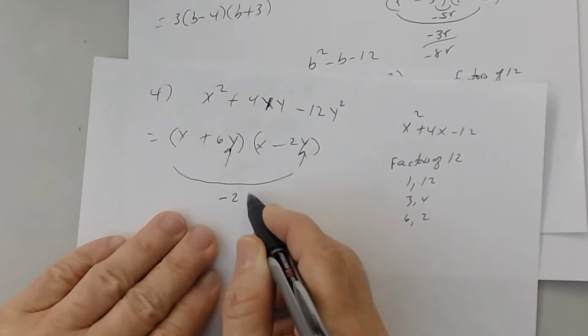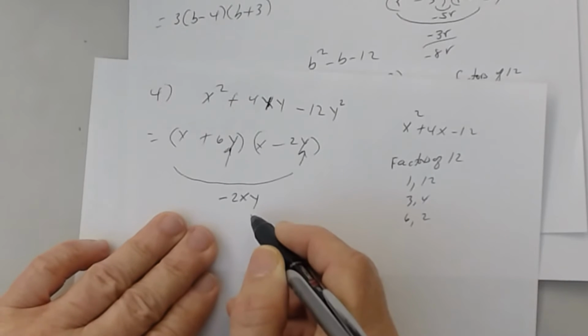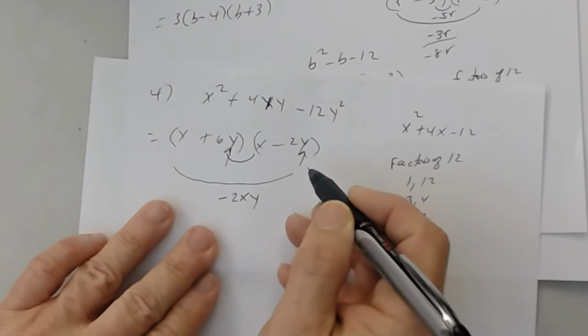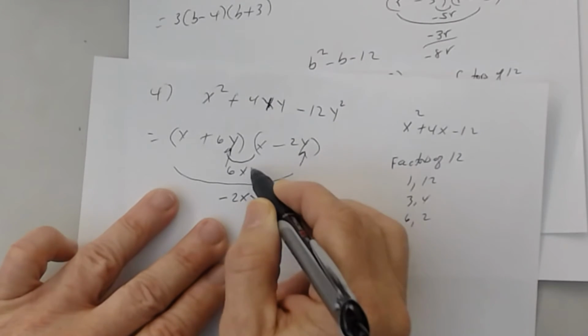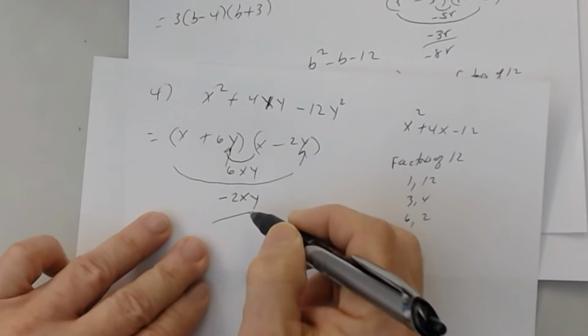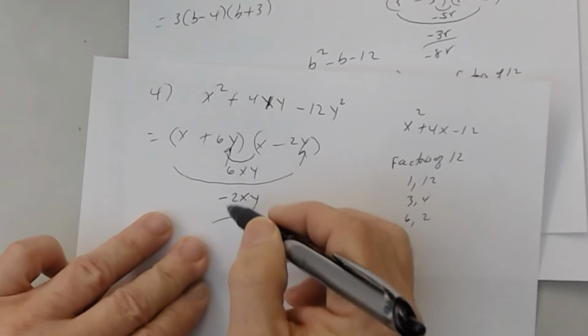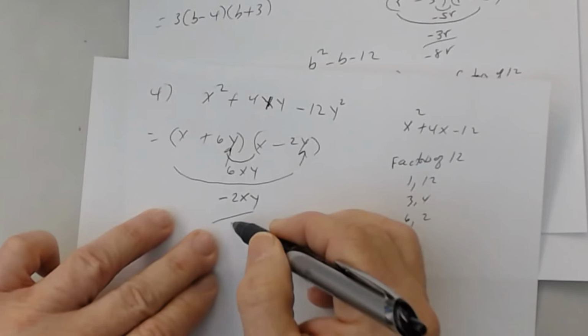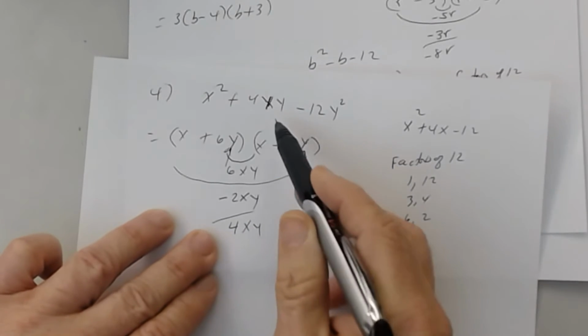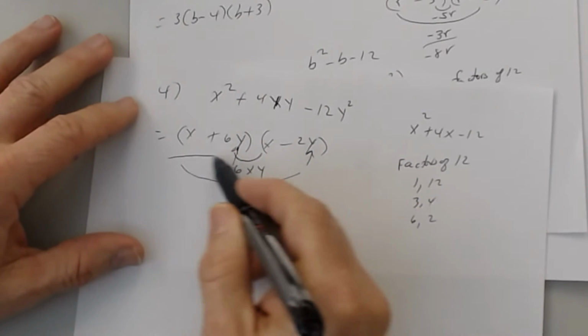So negative 2xy, right? What's the inner? Positive 6xy. Are these like terms? Yes. So what's 6 minus 2? 4. So what's 6xy minus 2xy? And is that what you wanted? Yeah. So there's your answer.